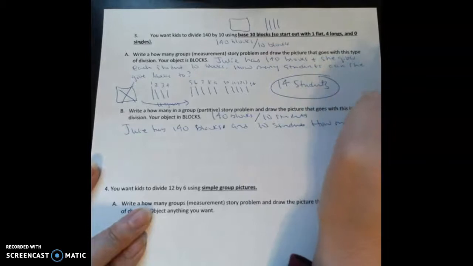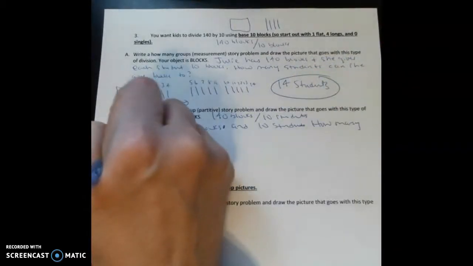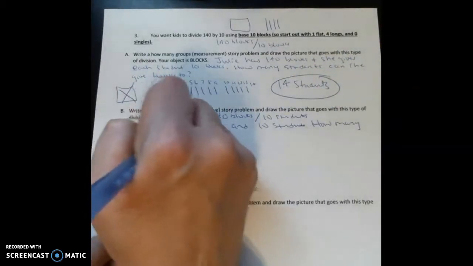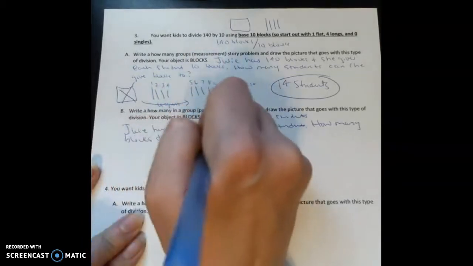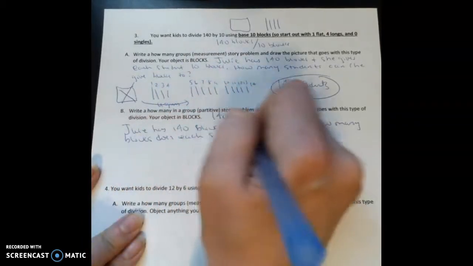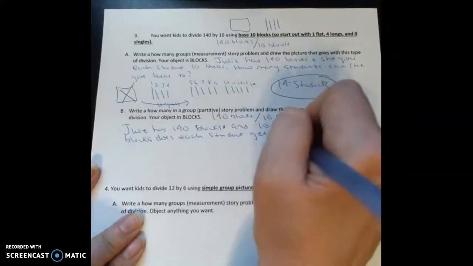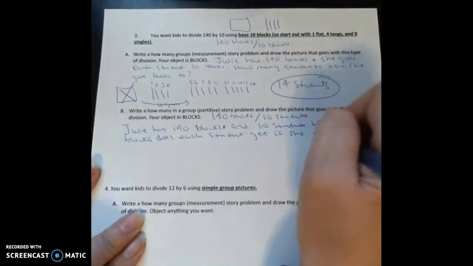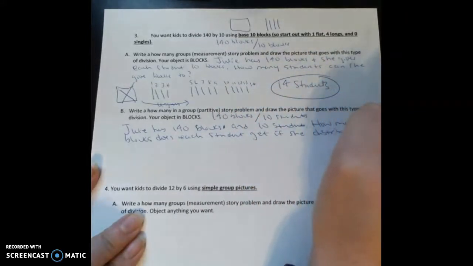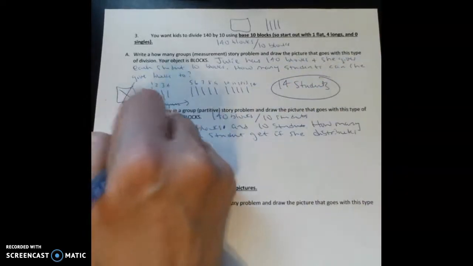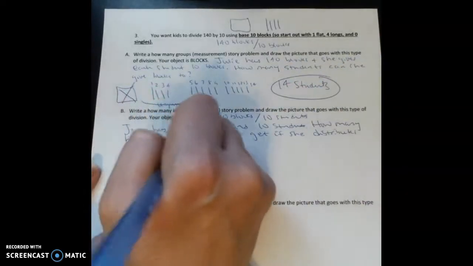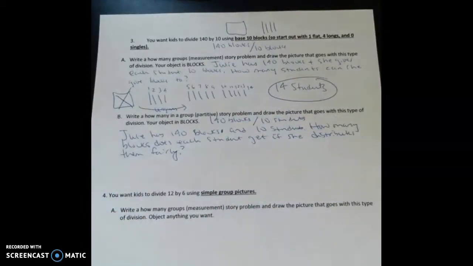How many blocks does each student get if she distributes them fairly? Because again, I could give more to one student than the other, so we need something in there about doing it in an even way.